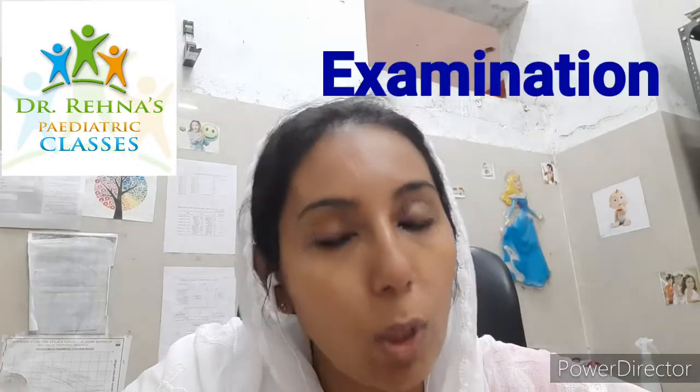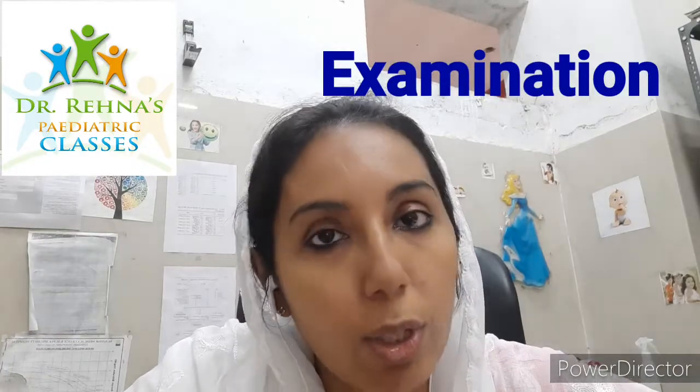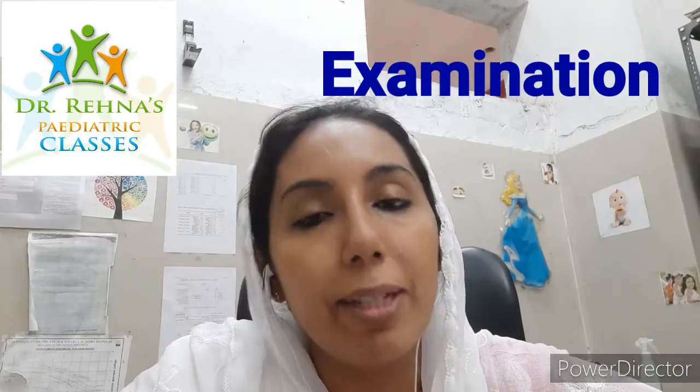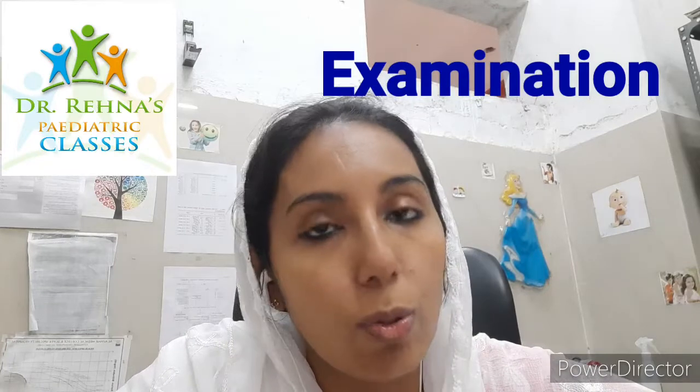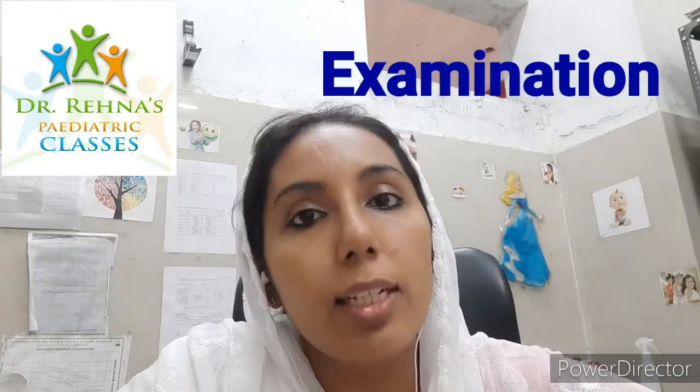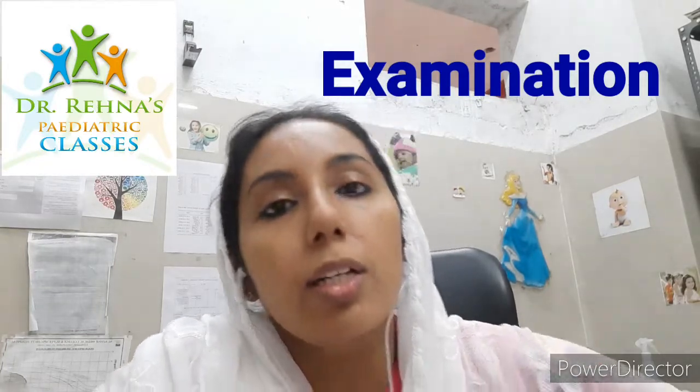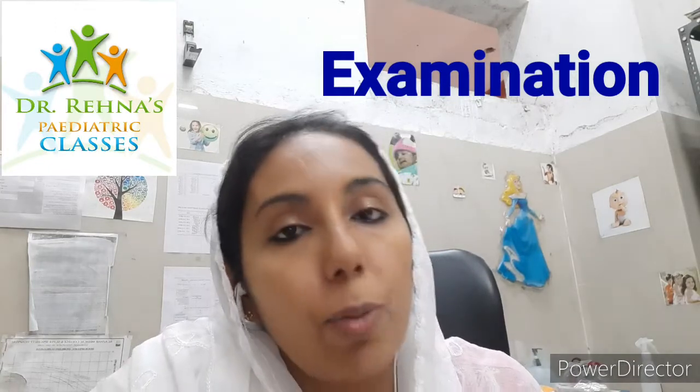First, we need to document the exact height of the child. We also need to find out the upper segment lower segment ratio. We need to find out the weight of the child, and if it's a small child, please document the mid-arm circumference also. Find out whether it is wasting, stunting, or both. That is about the anthropometric data.